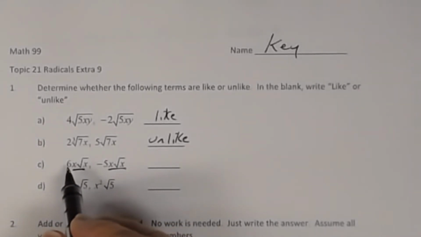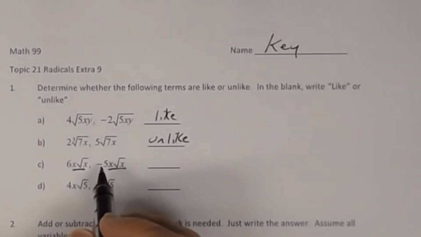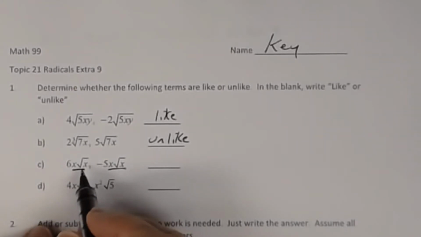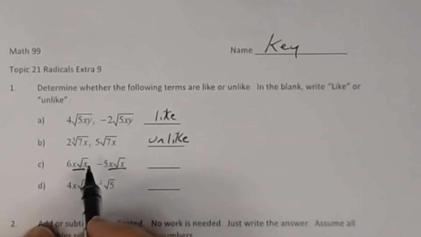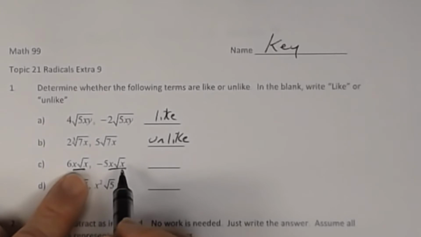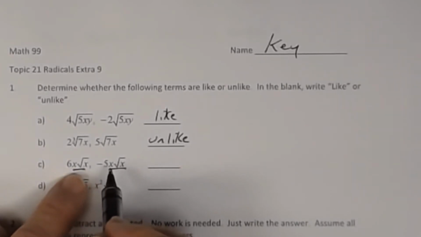So it does not matter whether you have 6, 8, 10 of these, or -5, -4, 18 of those. What matters in terms of the question, are they like or unlike, is that this has x square root of z and this has x square root of z. So in some instances, it's not just a matter of looking at the radical. You've got to look to see if there's another variable somewhere in there. So this is like.